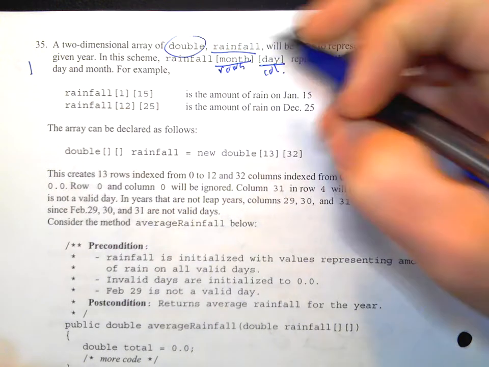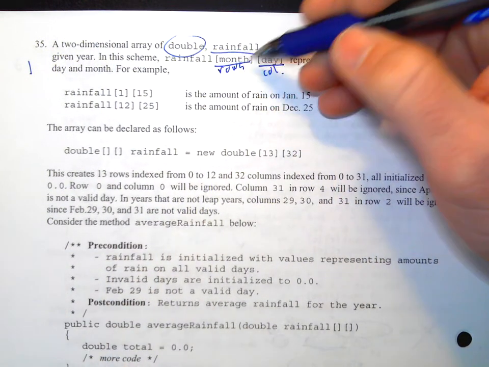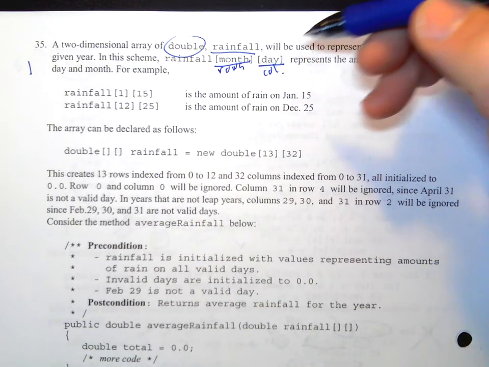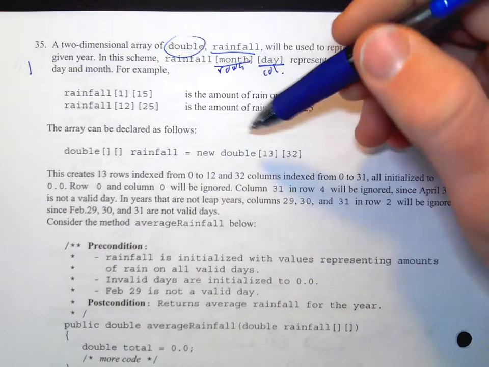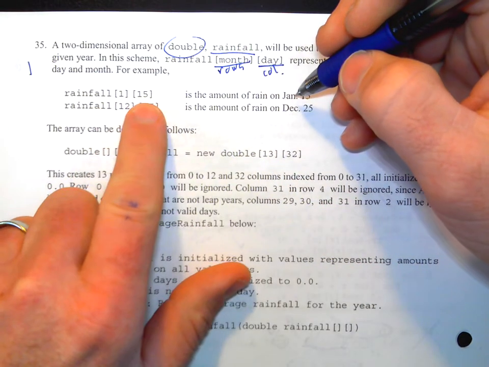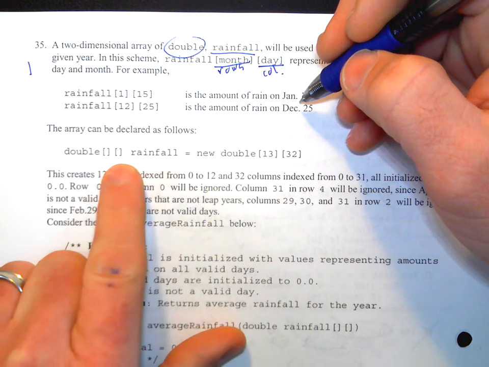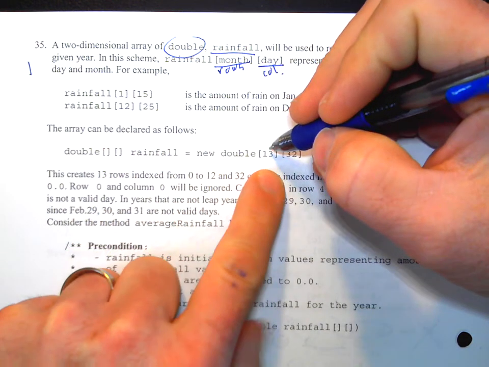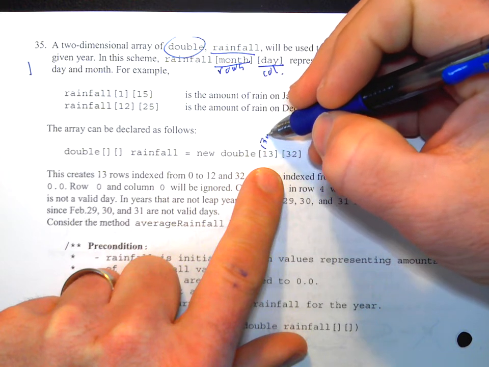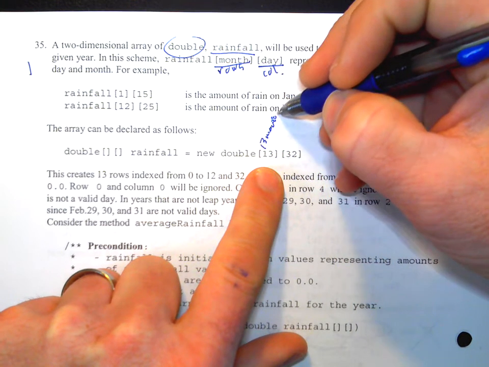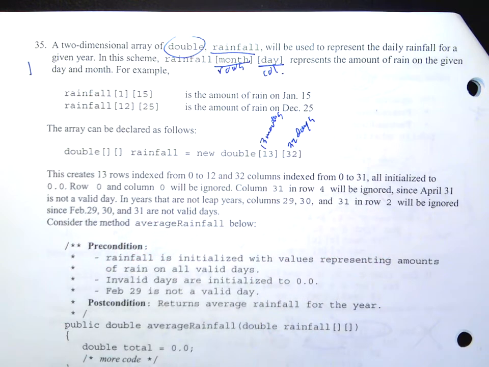So the rows are going to be months probably, and the columns can be the day, represents the amount of rain on a given day and month. For example, this would be January 15th. This would be December 25th. The array can be declared as follows. So it's giving you 13 months. Kind of interesting, 13 months and 32 days. But maybe we're going to ignore the first.